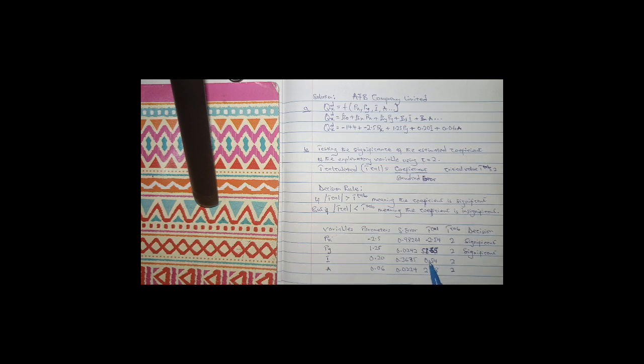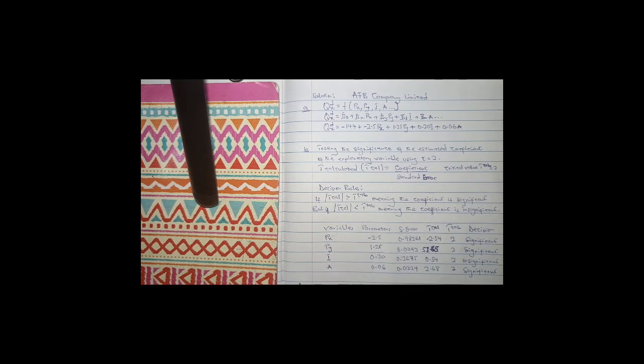Then I, comparing the I, realize that this one is 0.54, which is less than 2, which means this one is insignificant. Then we have 2.68, which is greater than 2. So this one is significant. Okay, so this is our nice table. Now that we are done, then we come and conclude.